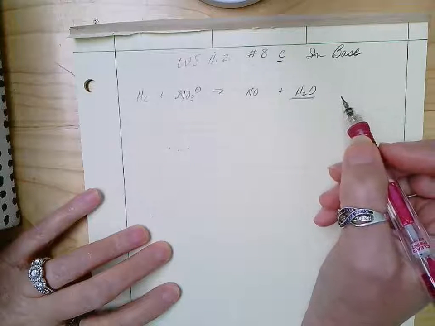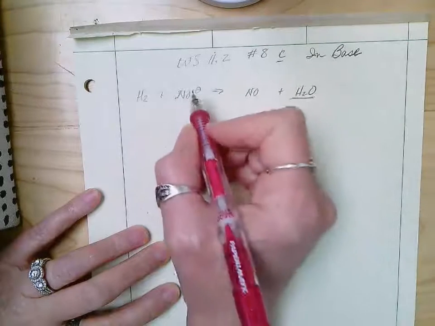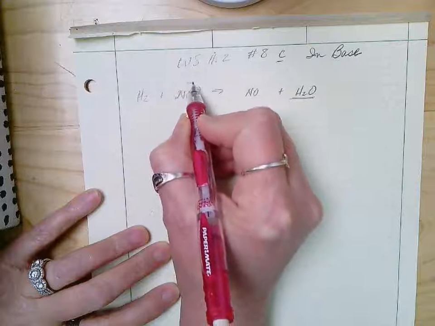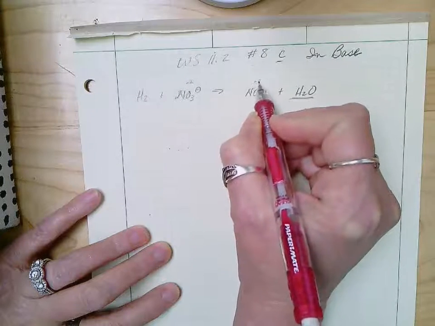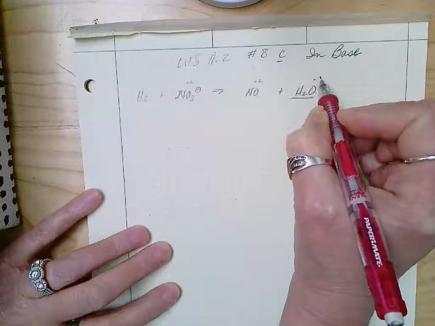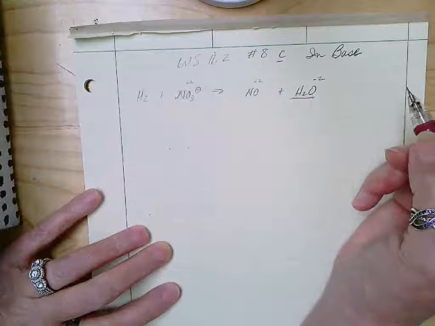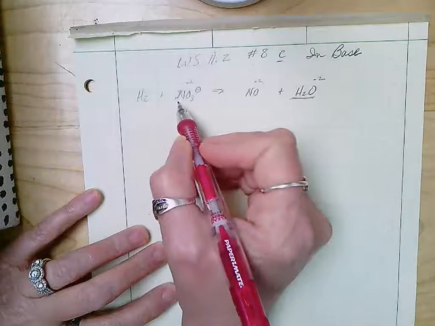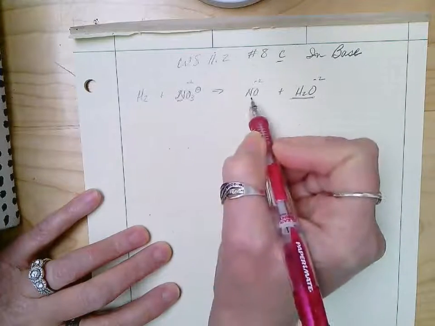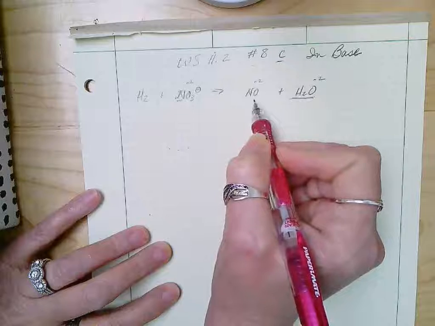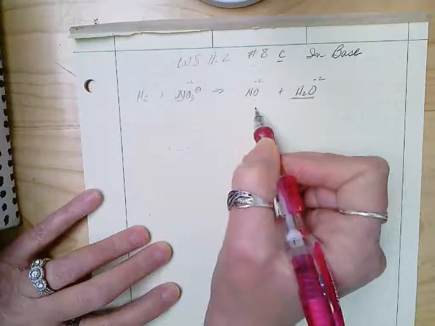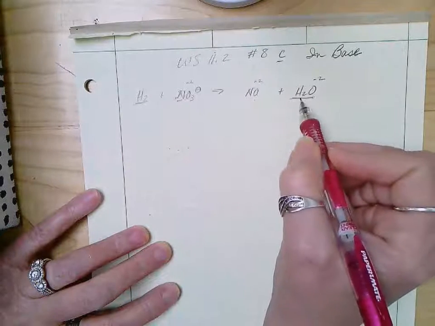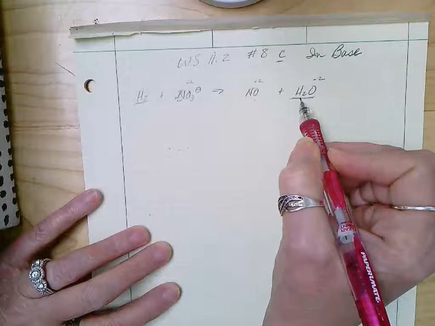So when we have this reaction, oxygen here in NO3 is going to be 2 minus. Here in NO, it's 2 minus, and here in H2O, it's 2 minus. So oxygen has not changed oxidation states at all. But I know that nitrogen had to, because it's in a different bonding environment. It has a different number of oxygens attached. And hydrogen went from being an element to being in a compound. So I know it's changed as well.